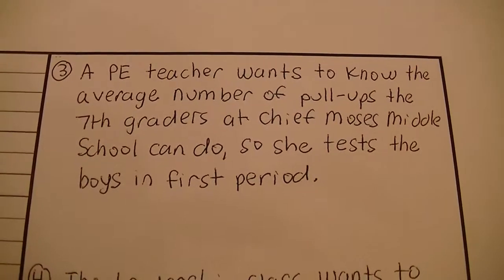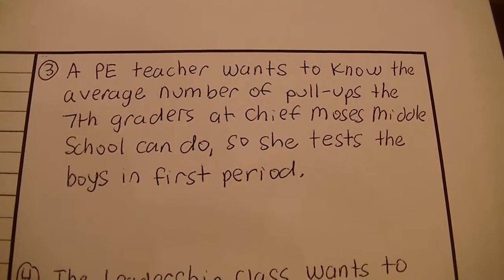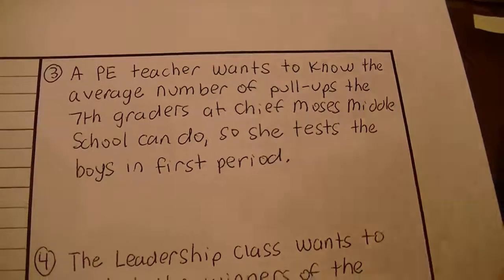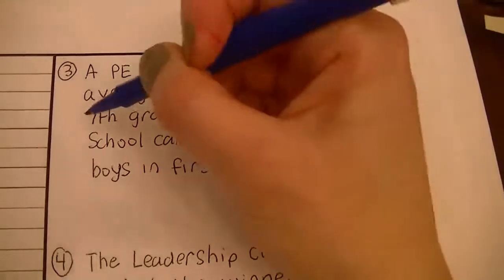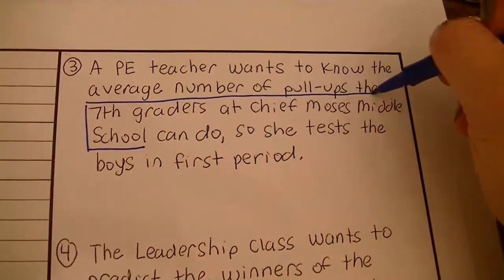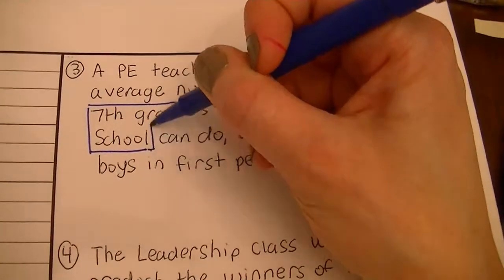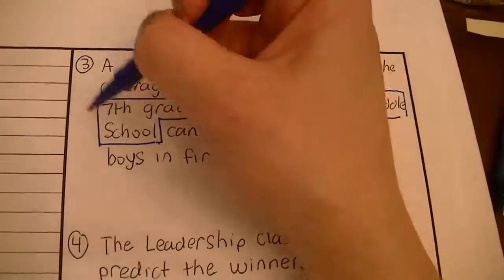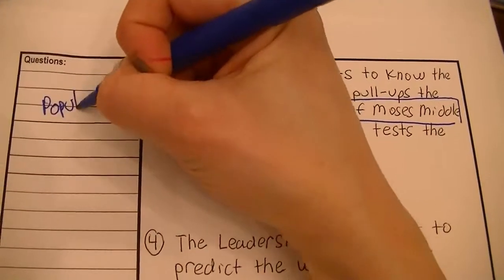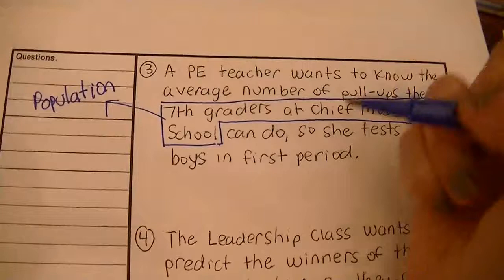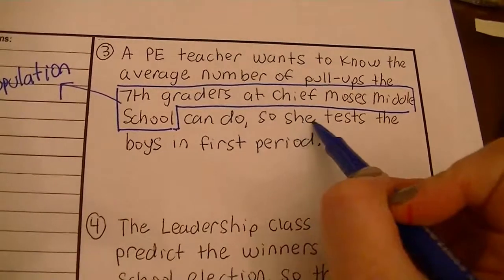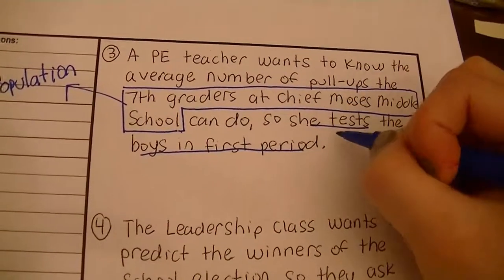Number 3 says, a PE teacher wants to know the average number of pull-ups the 7th graders at Chief Moses Middle School can do. So she tests the boys in first period. Okay, let's think of the population. She is interested in collecting data on the 7th grade students at Chief Moses Middle School. Okay, that's our population. And the teacher is going to collect a sample of that population. But remember, it's got to fit those 3 criteria. Well, first off, let's see. Just by looking at this, she's just going to test the boys in first period. That's who she thinks is going to be the sample.